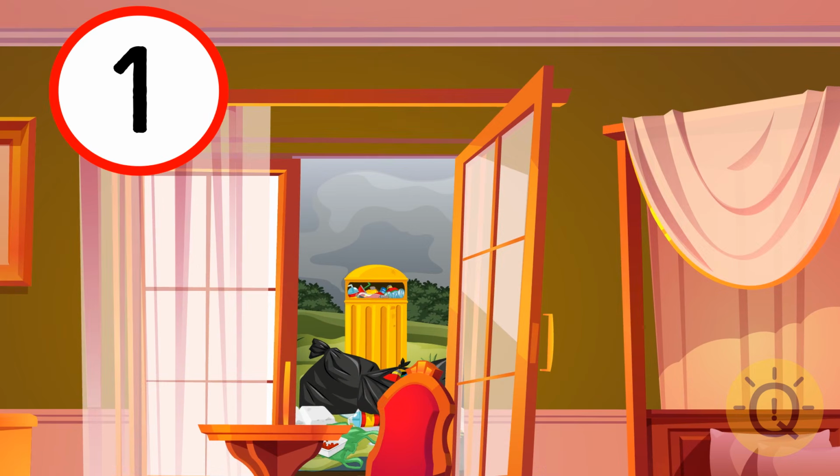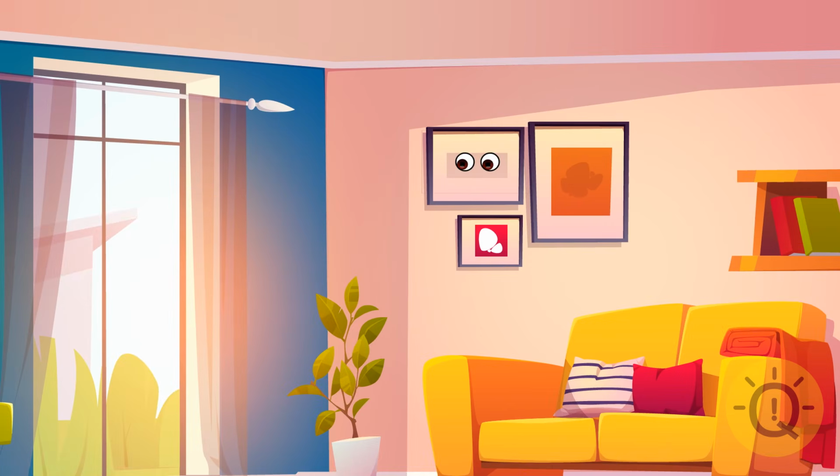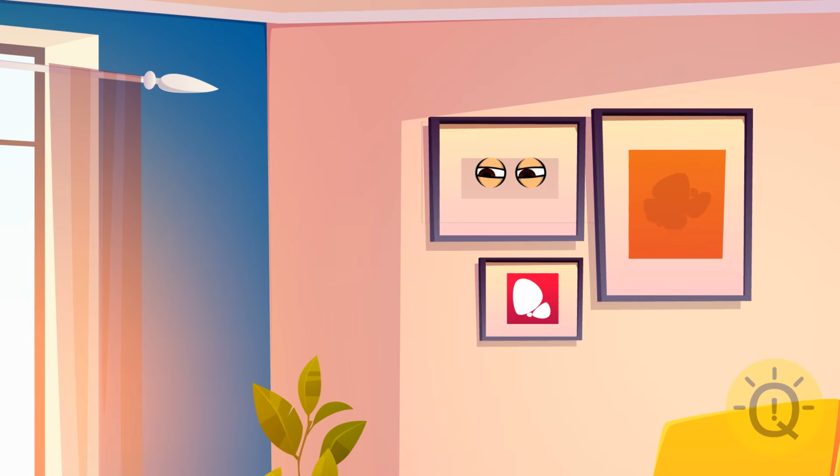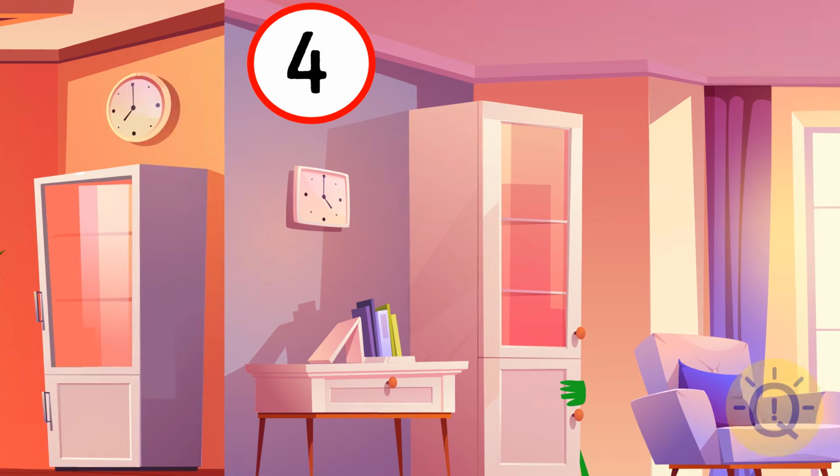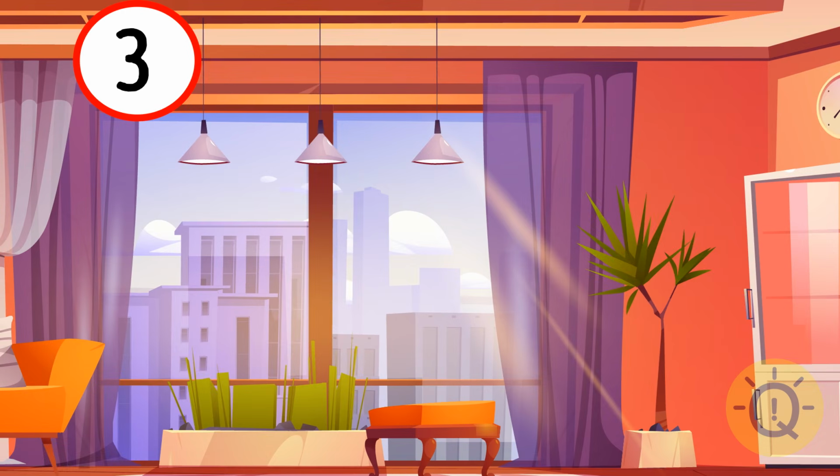There's a stinky dump behind the window in the first room. As for the second room, there's someone watching through this painting. And there's a zombie in the closet in the 4th room. So Kelly should stay in the 3rd room.